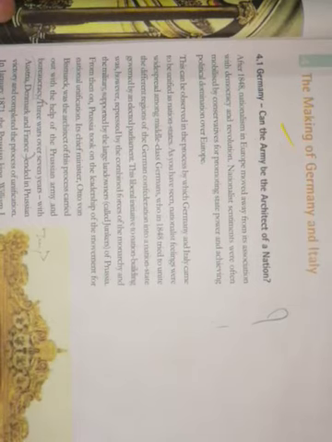Today's topic is the making of Germany and Italy. As I already told you, Germany and Italy were not independent nations as they are today. They were divided into different kingdoms which were ruled by independent rulers. So how did these kingdoms become a nation state?